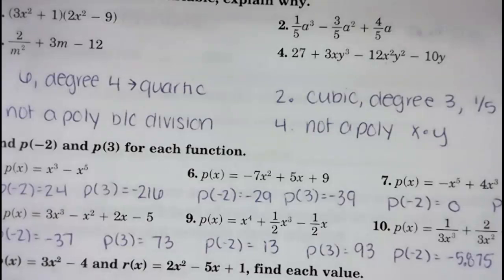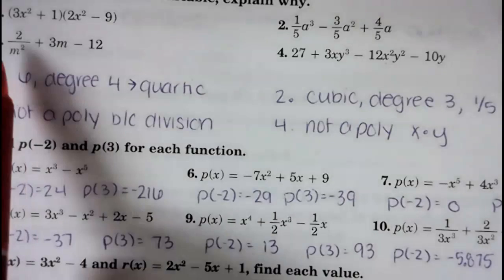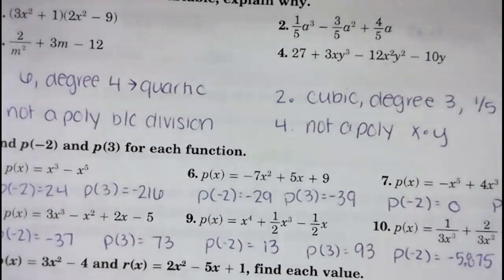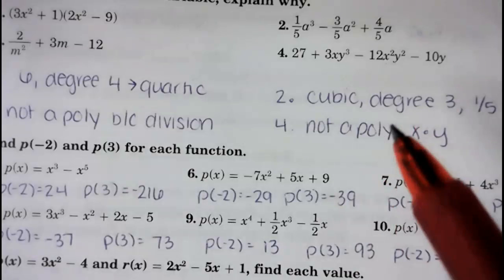Number 2 was a cubic. It had degree 3, and it was 1/5 for its leading coefficient. 3 is not a polynomial because you're dividing by a variable. And 4 is not a polynomial that, I don't know why your textbook has that. 4 is definitely a polynomial.